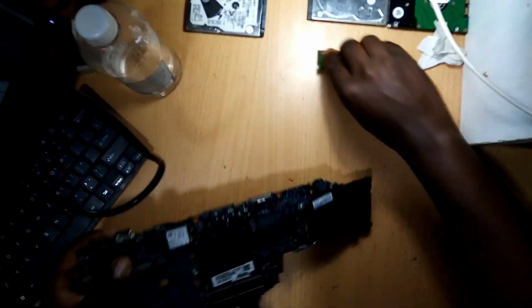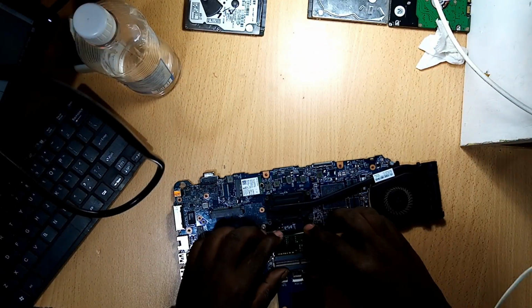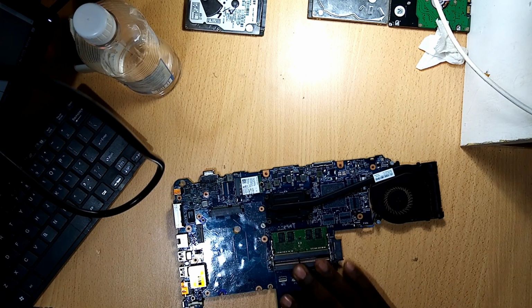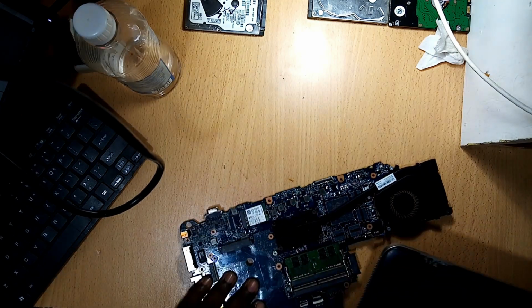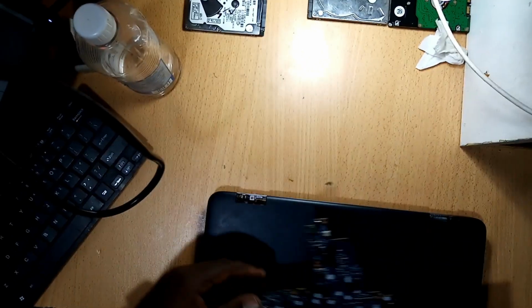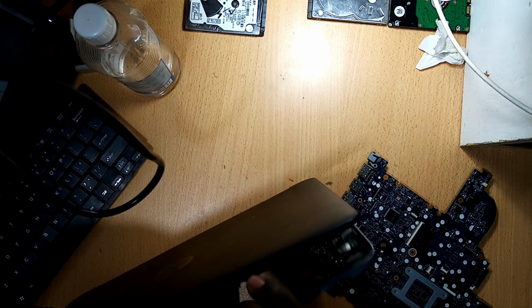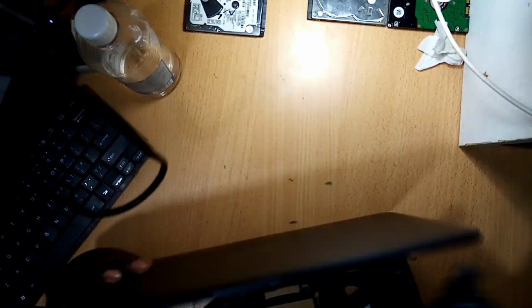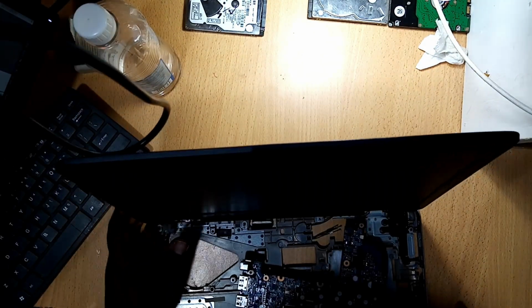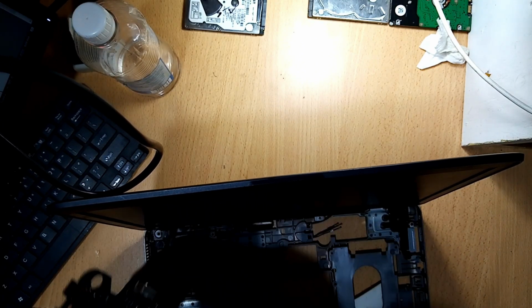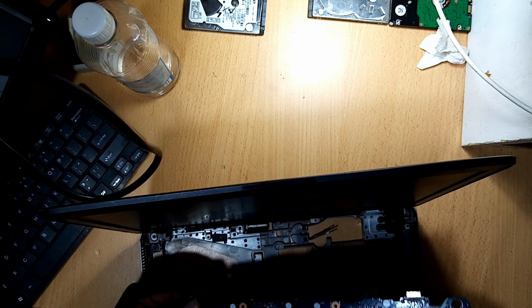So we are going to put the RAM back on the machine. Now we are going to bring back the screen. Here it is. So let us see whether this machine will power on and send a signal to the display. Let's try to see that.